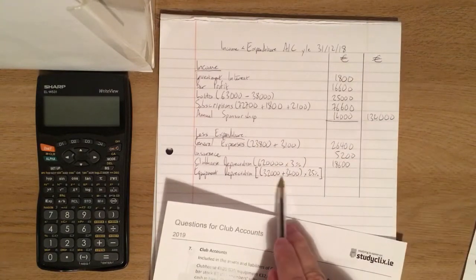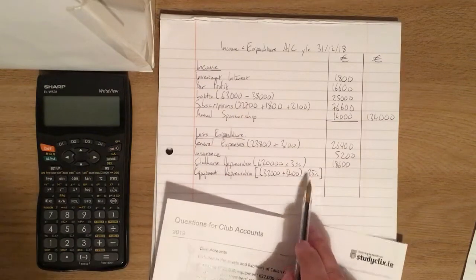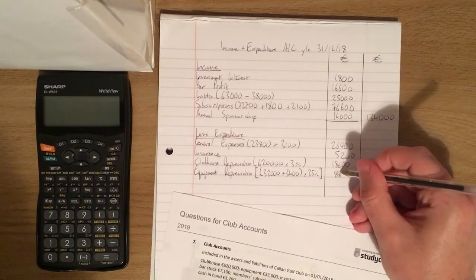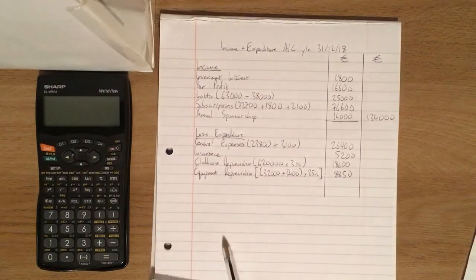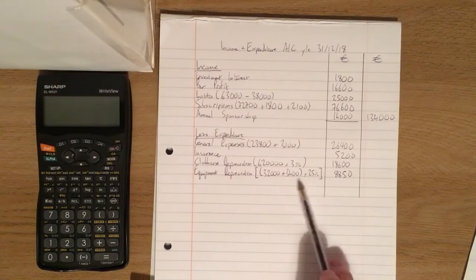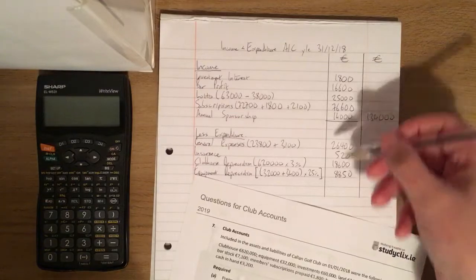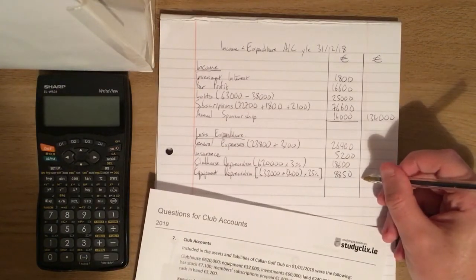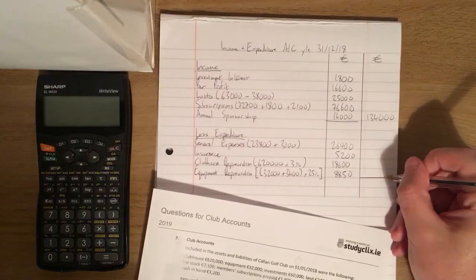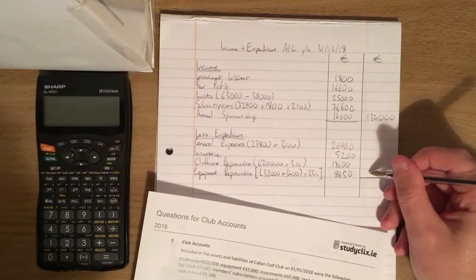So add the two of those together and then get 25% of it, and it's 8,850. And you could do that one as a working as well. It's tricky to maybe fit it on one line, but you could do it down here and then just reference the working. So that's all the expenses you have. So you're going to add those together, and it's 59,550.